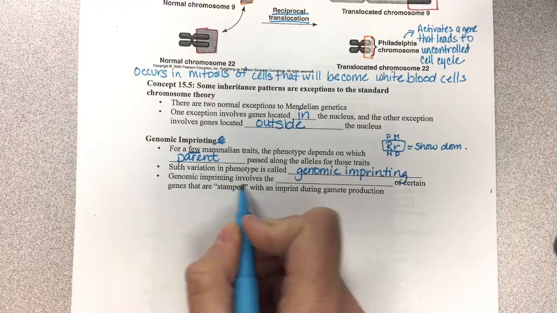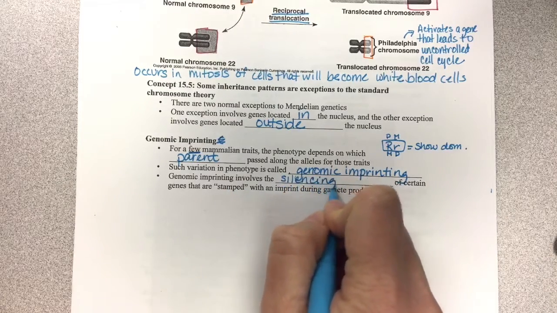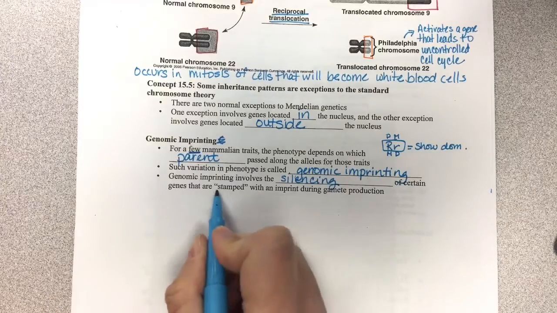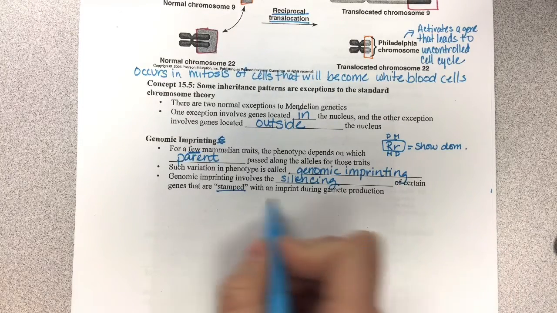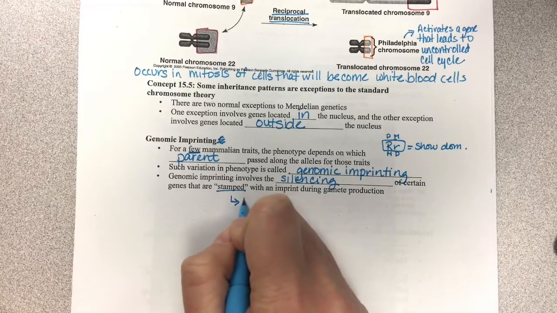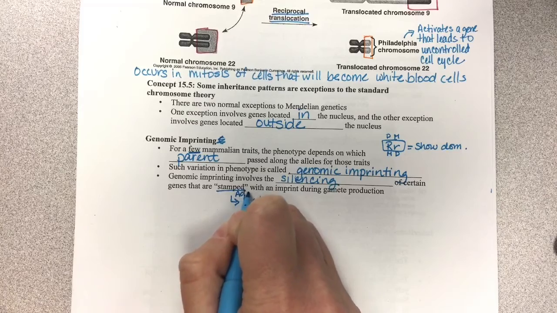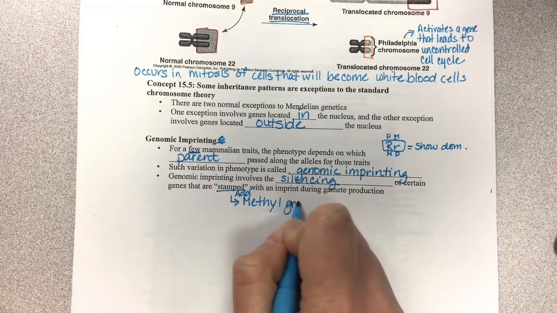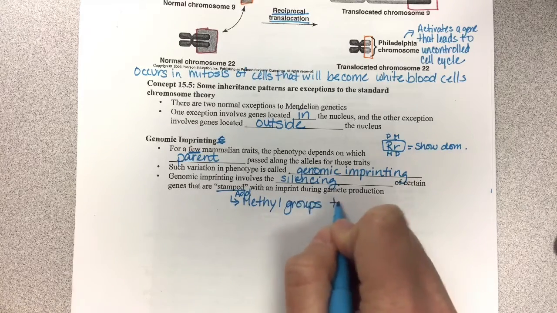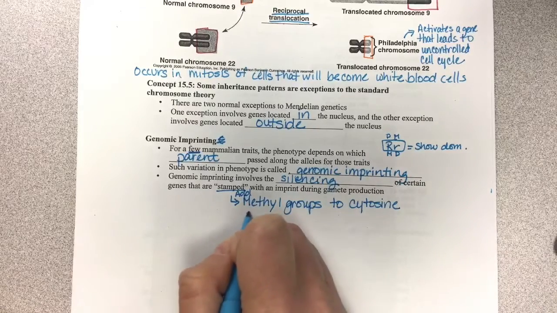So genomic imprinting involves the silencing of certain genes that are kind of stamped with an imprint during gamete production. This is usually with a methyl group. Let's add methyl groups to the cytosine nucleotides of the DNA.